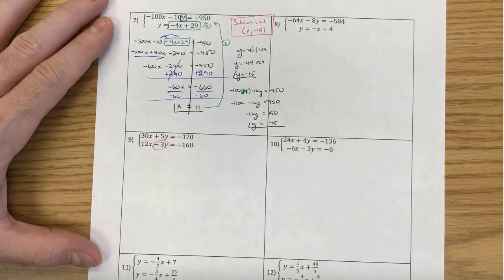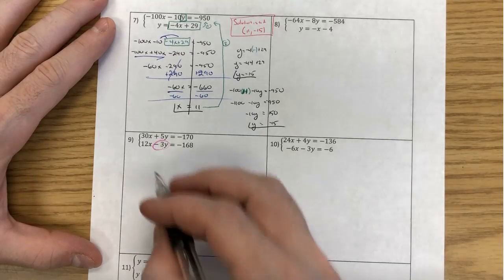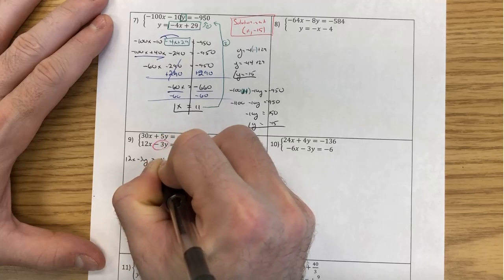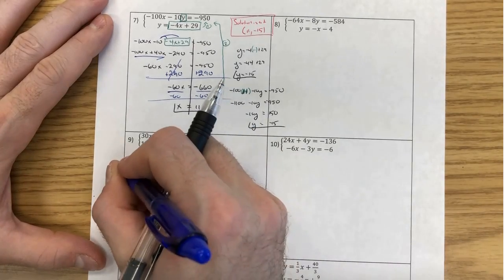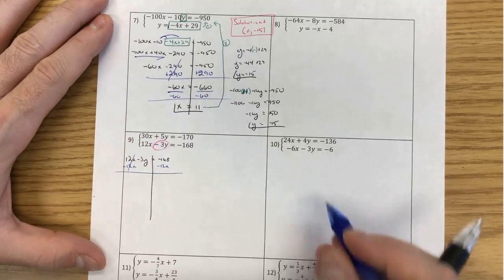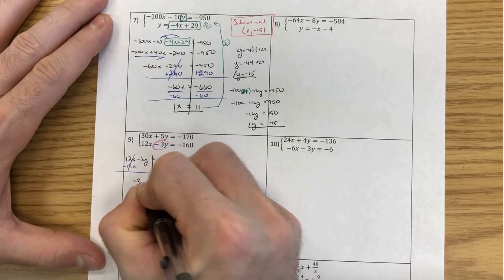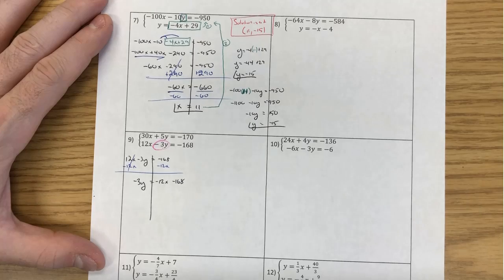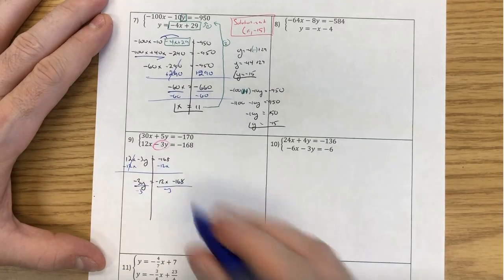So let's go ahead and do our first step of isolating that y. So I'm going to say 12x minus 3y. I'm going to get rid of my x. These aren't like terms, so I'm left with -3y is -12x minus 168. And then I have to divide everything by -3.